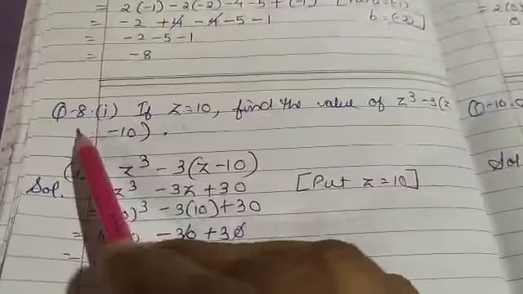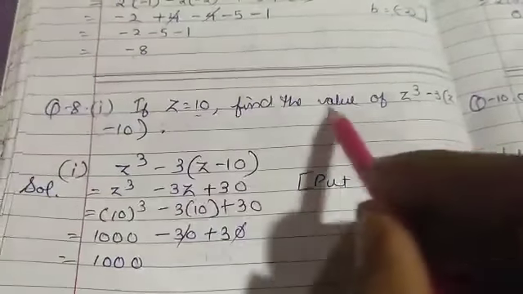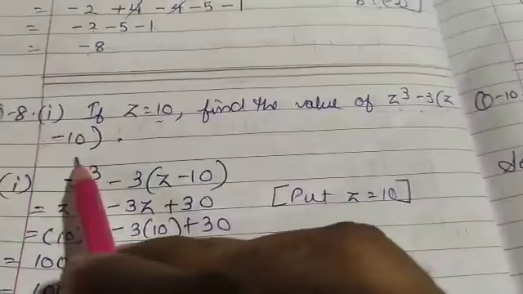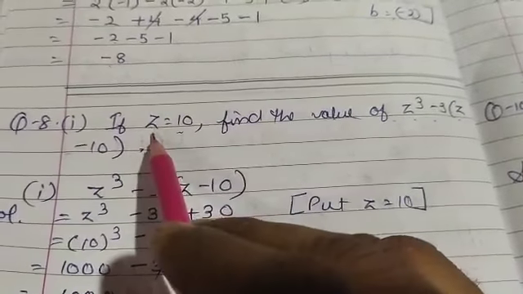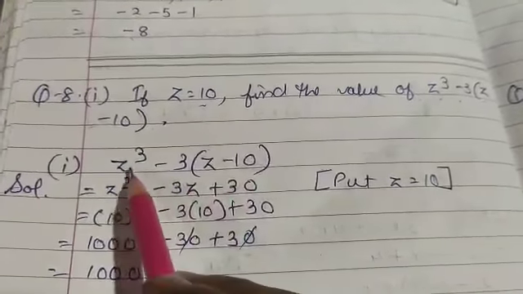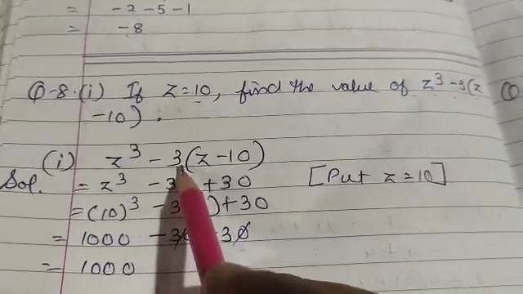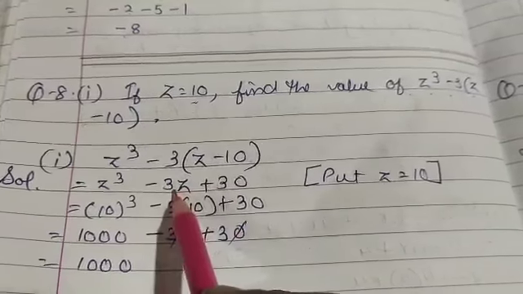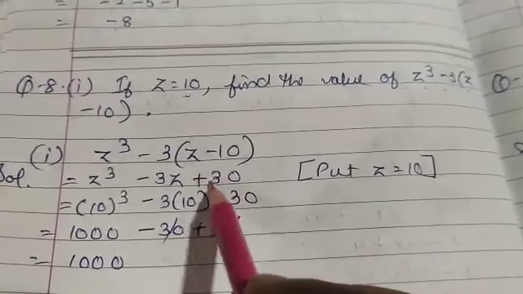Let us see question number 8. If z equals 10, find the value of z cube minus 3 in bracket z minus 10. Now we have to substitute the value of z with 10. Write down the question first, z cube minus 3 in bracket z minus 10. Write this z cube as it is, then simplify this expression: negative 3 into z is negative 3z, and negative 3 into negative 10 is positive 30.